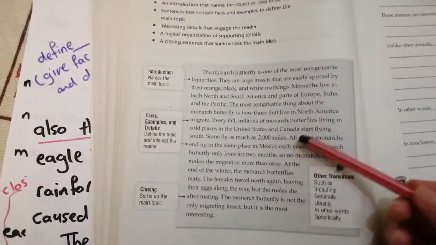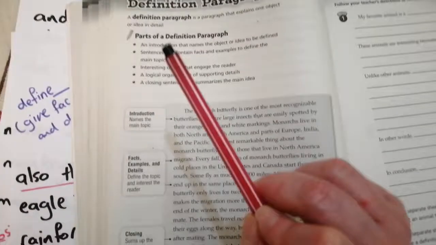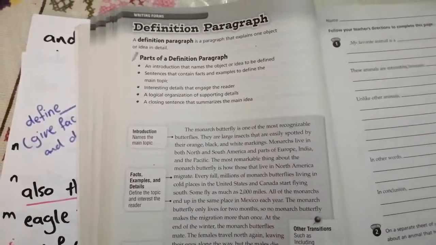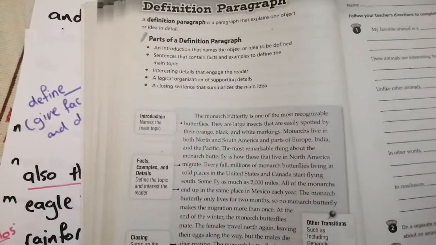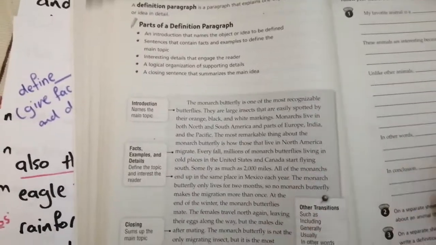So this is also an example of a definition paragraph. Again, a definition paragraph is when you are giving facts, details, and information about a specific thing. It could be an animal, it could be a place, an idea, or whatever.